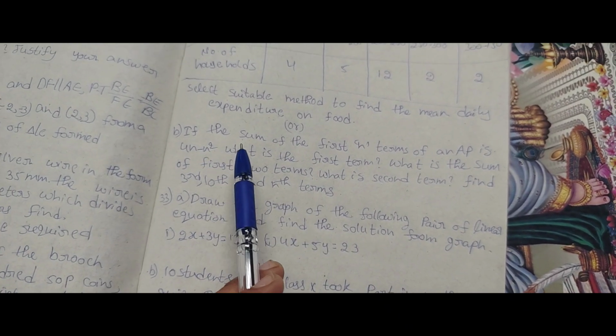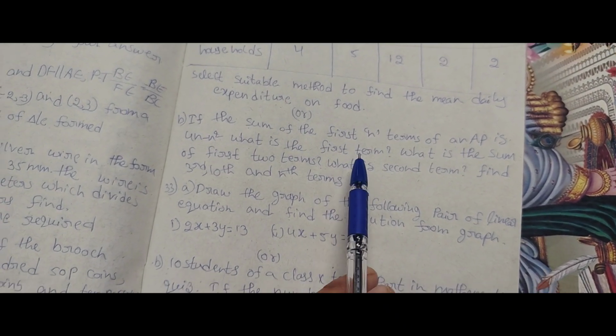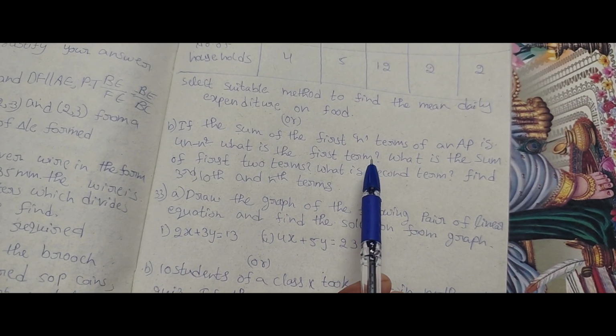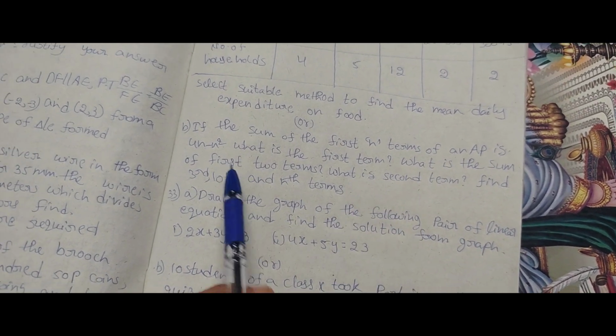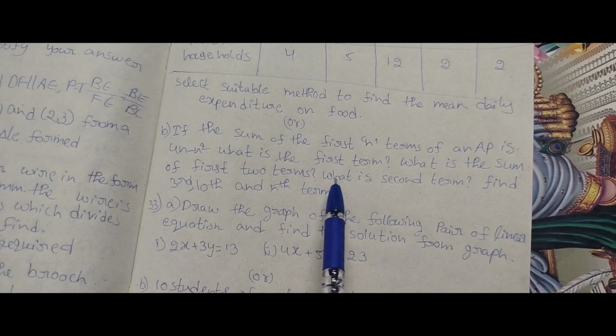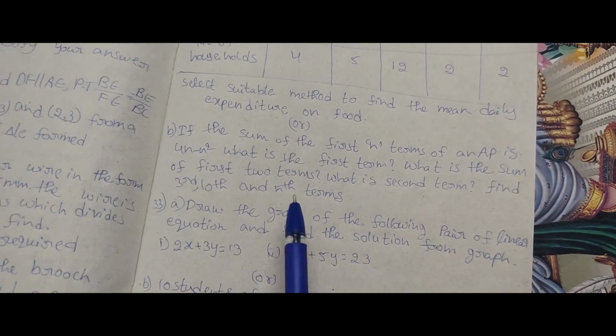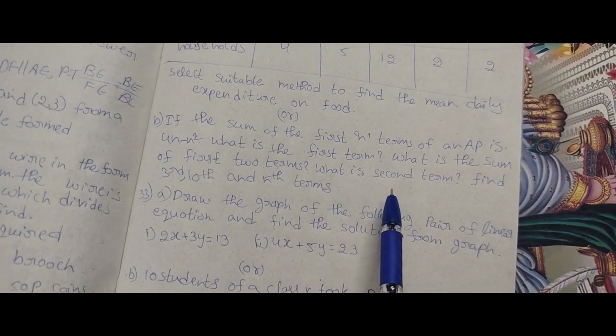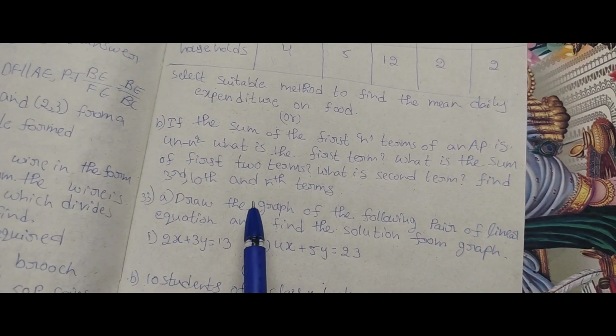Or B. If the sum of the first n terms of an AP is 4n minus n square, what is the first term? What is the sum of the first two terms? What is the second term? Find the third, 10th and nth terms.